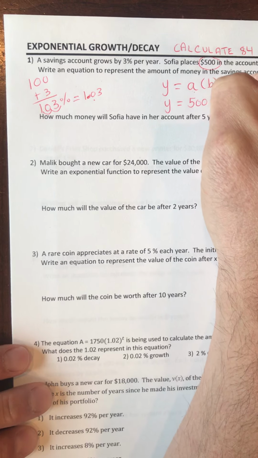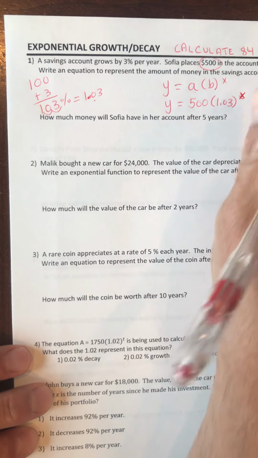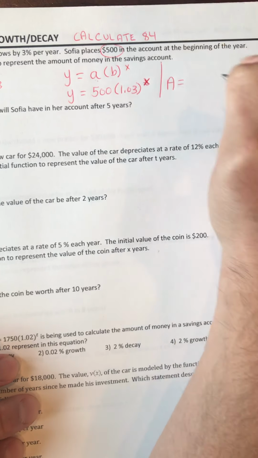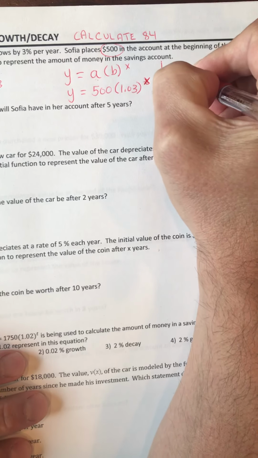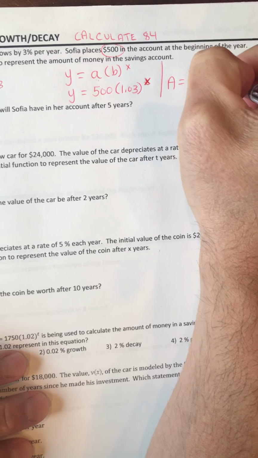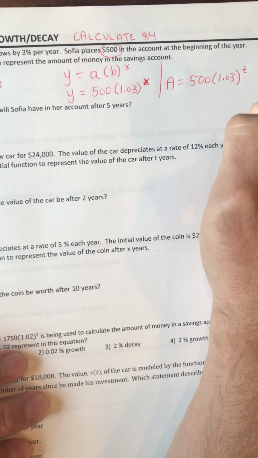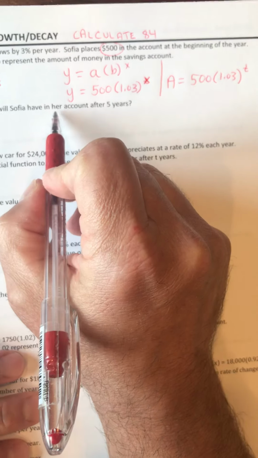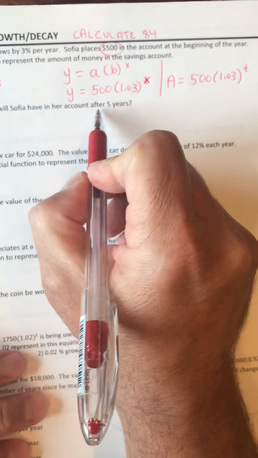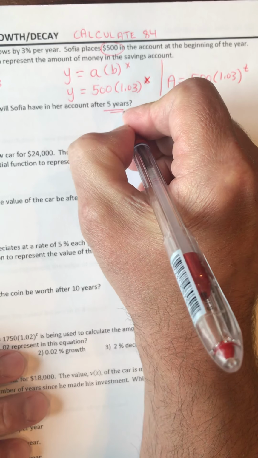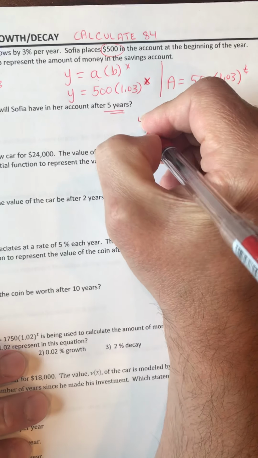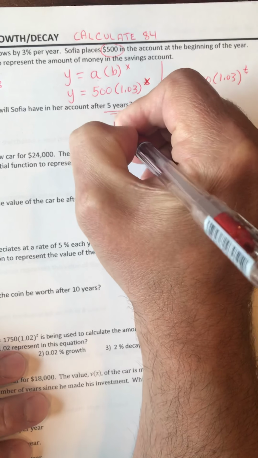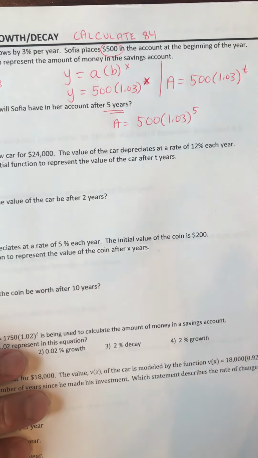Or they might use t for time. So you could have also written A for the amount of money instead of y, A equals 500 times 1.03 to the t. A lot of times you're going to see t for time. They want to know how much money will Sophia have in her account after 5 years. So they're giving us the time. So all you're going to do is plug in 5. 500 times 1.03 to the fifth power.